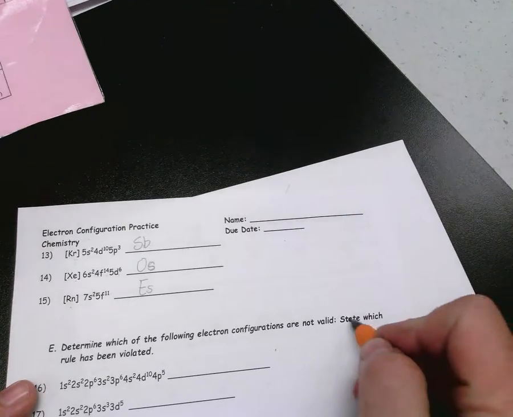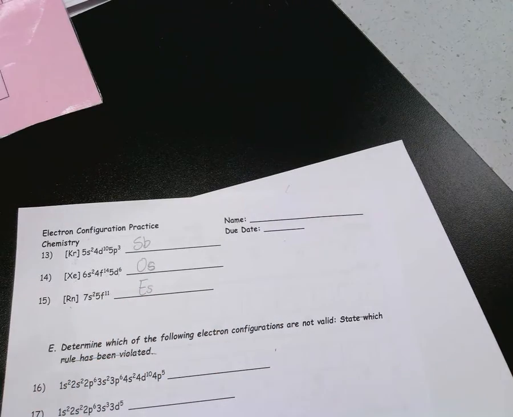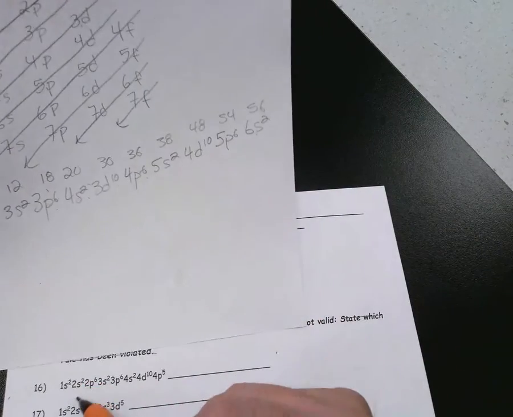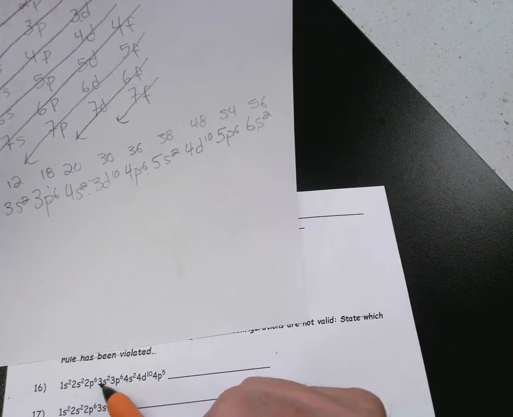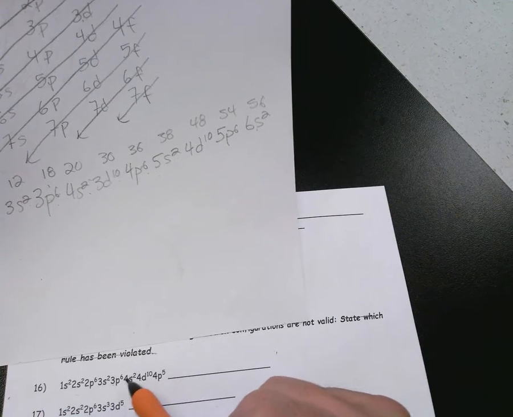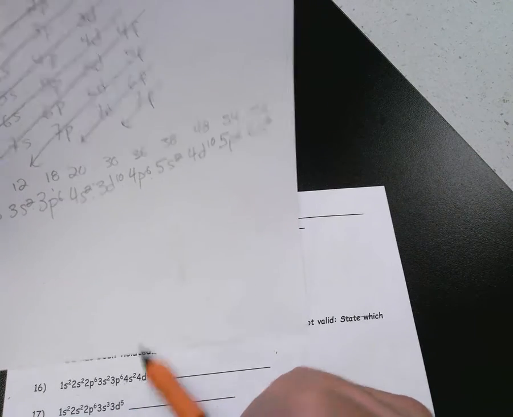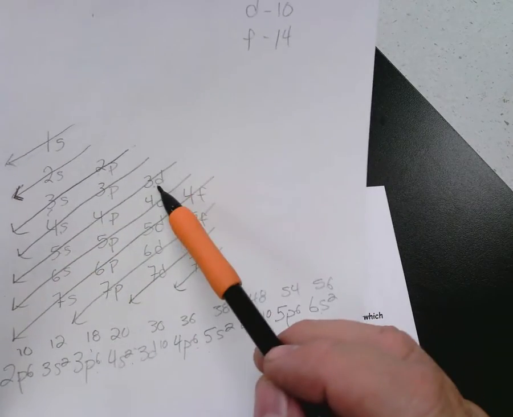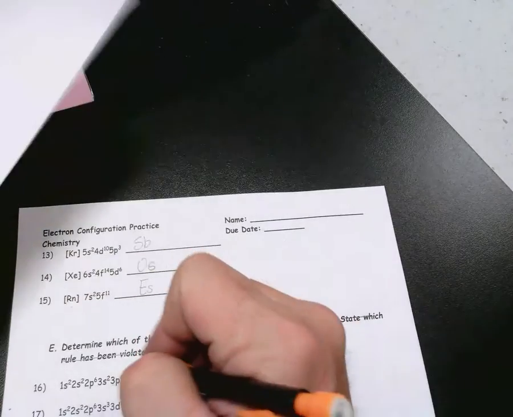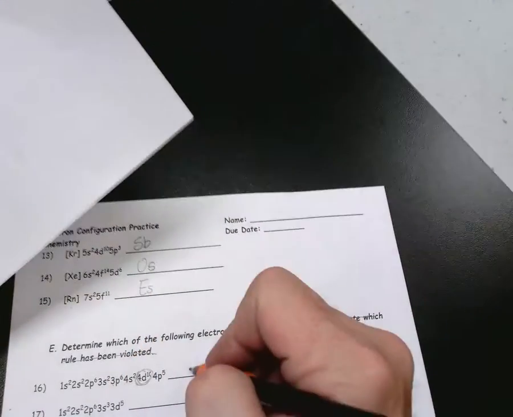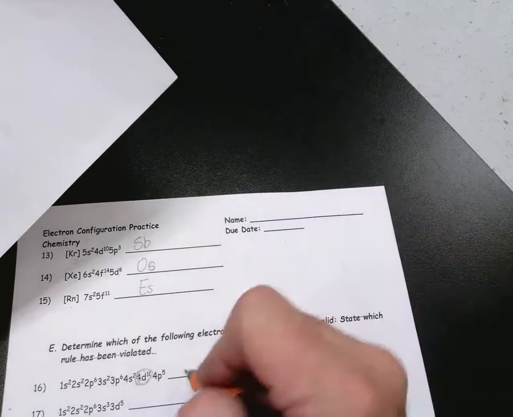I don't care about Hund's rule because we haven't learned Hund's rule. So let's just look at this and compare it to what we know about the Aufbau chart. 1s2, 2s2, 2p6, 3s2, 3p6, 4s2, 4d10. 4s2 to 4d10, I don't think that's true. So let's look. 4s2 to 3d10. Aha! So this is a big old lie right here, and that is not valid.